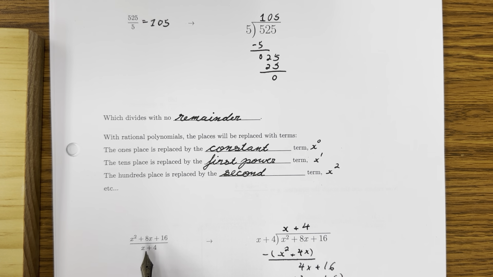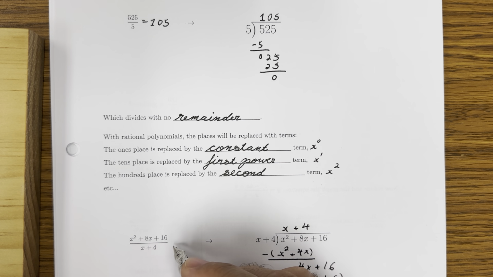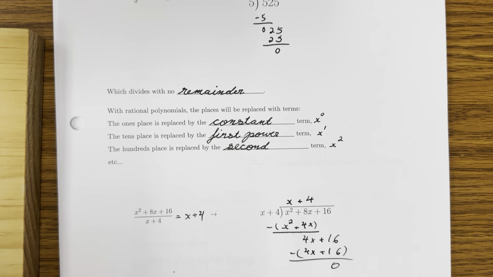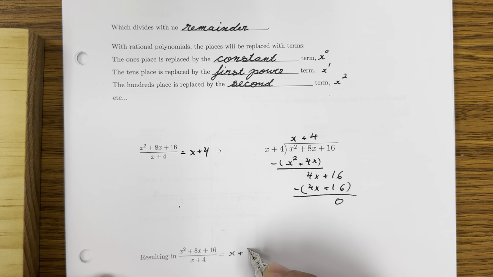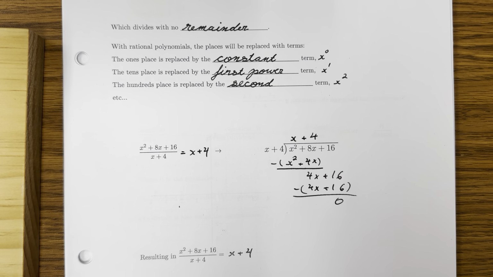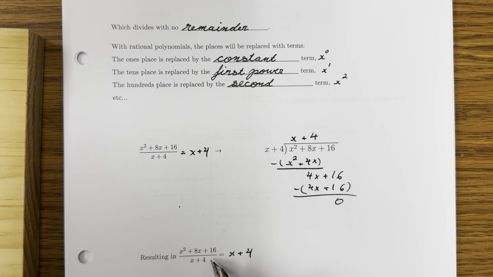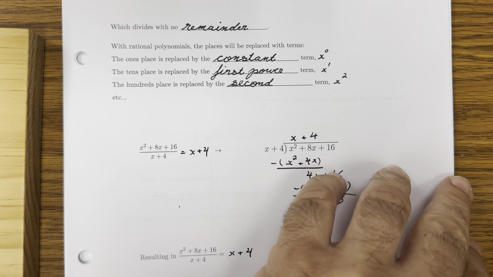So x squared plus 8x plus 16 divided by x plus 4 equals x plus 4. And note that the top is x plus 4 squared, so it should make sense that when you divide x plus 4 squared by x plus 4, the result is simply x plus 4.